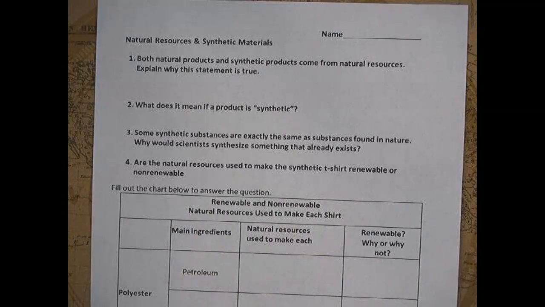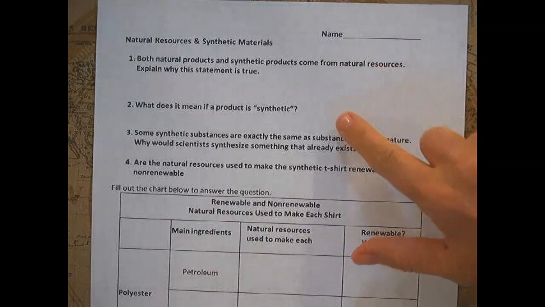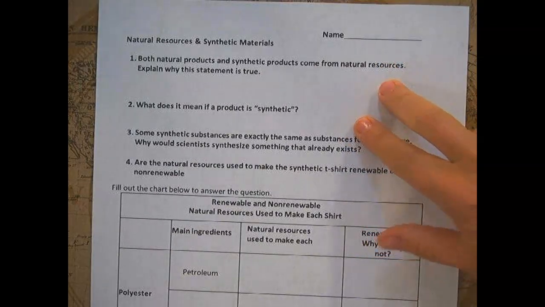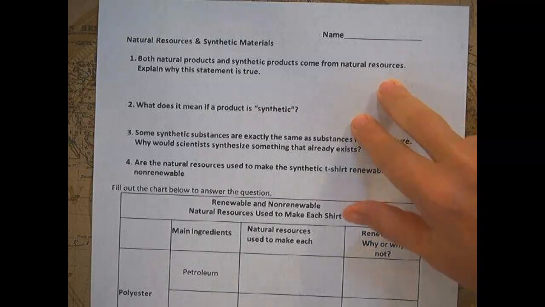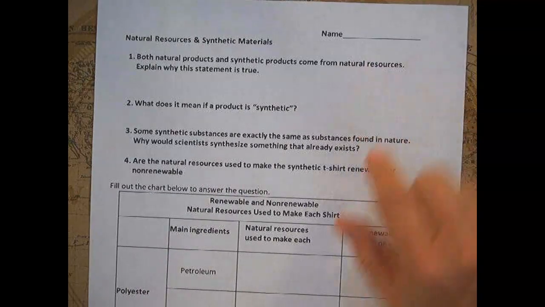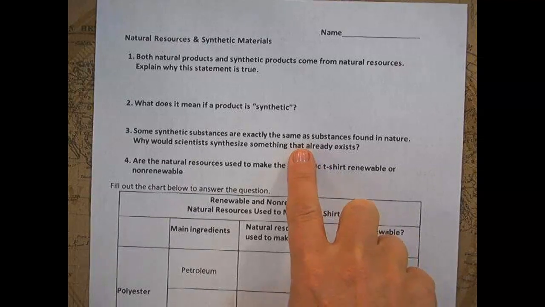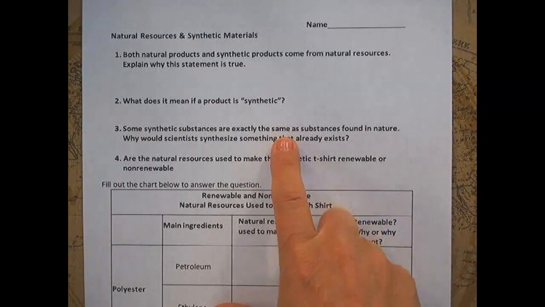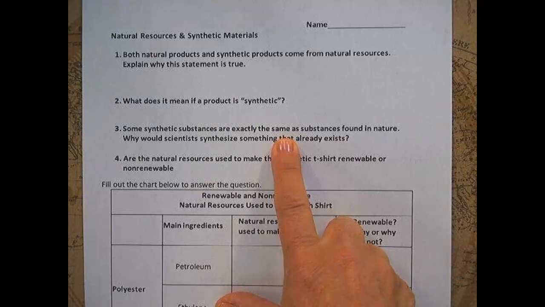So I just wanted to show you a sample of what you're doing today for this particular activity. These kind of things we've already talked about: what synthetic means and why they come from natural resources. This should be reviewed. This one is probably not new, but sometimes there are substances that we can't find the compound in nature or we can't have access to it.